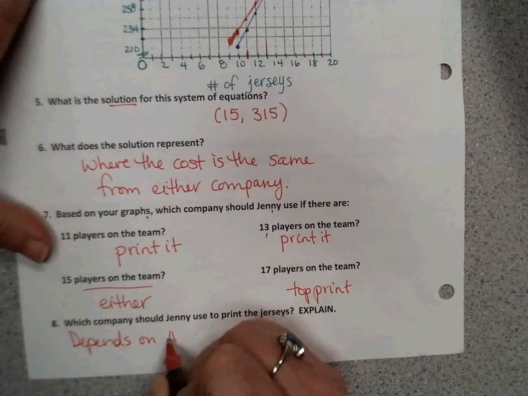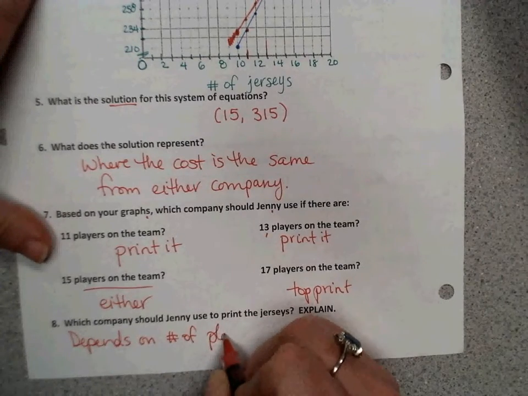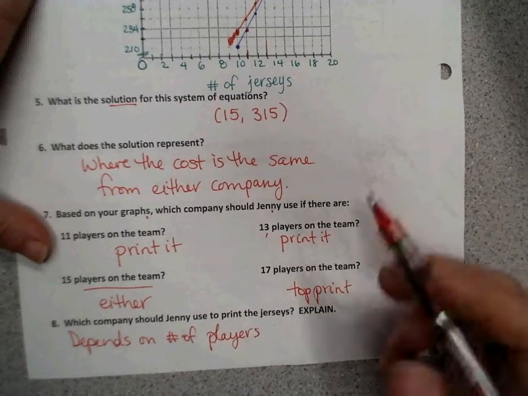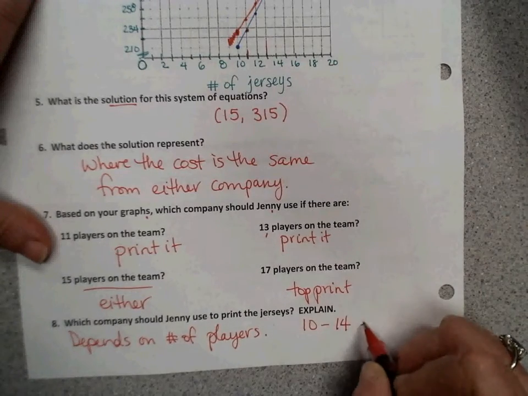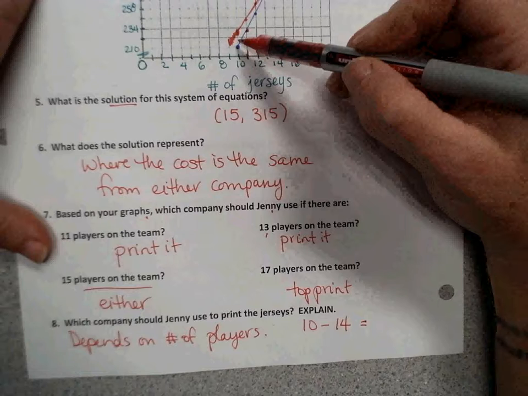Which company should Jenny use to print her jerseys? And explain. Well, it just depends on the number of players. If she has anywhere from 10 to 14 players, she should use Print It.